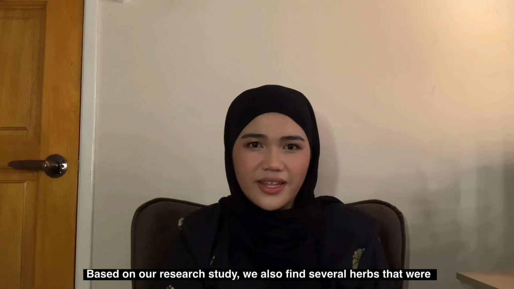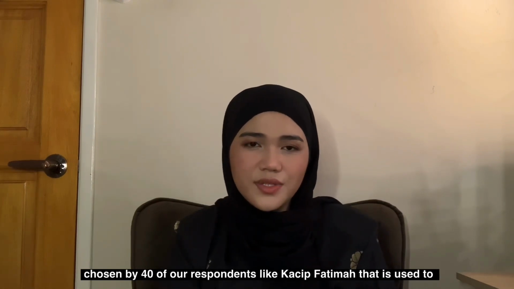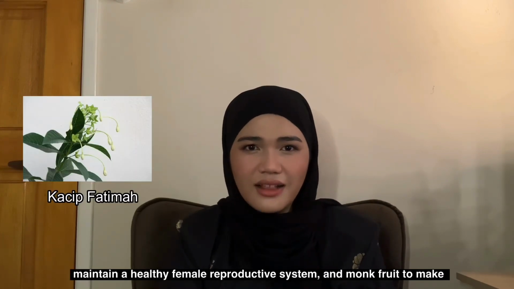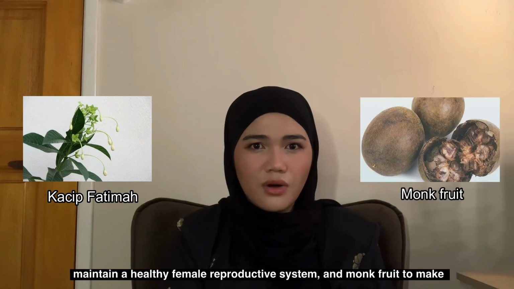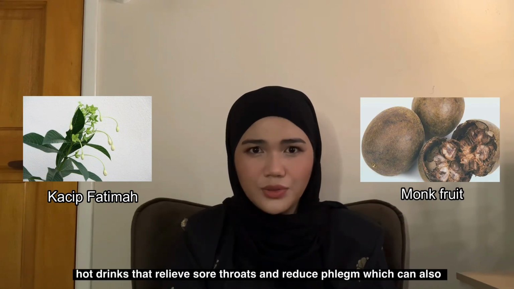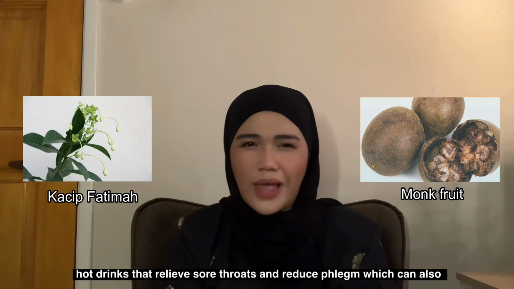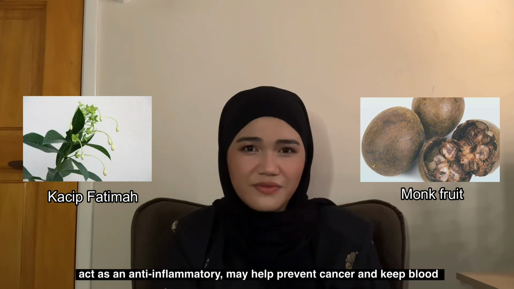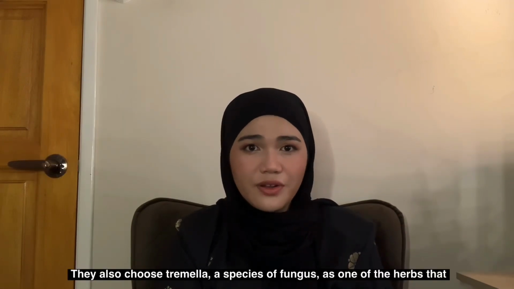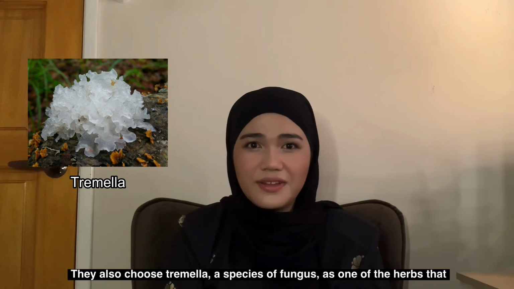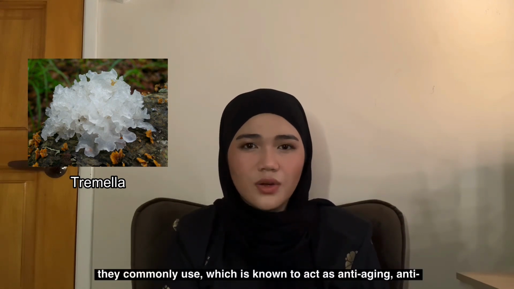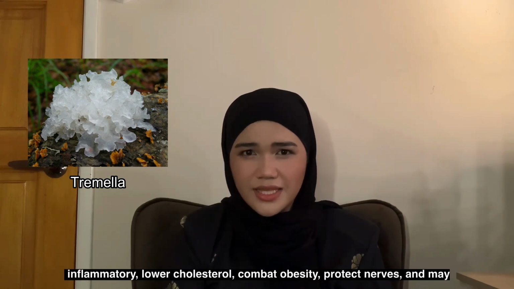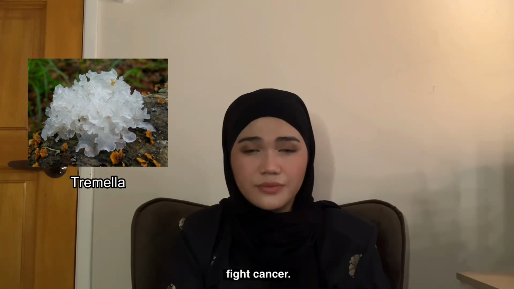Based on our research study, we also find several herbs that were chosen by 40 of our respondents, like Kacip Fatimah that is used to maintain a healthy female reproductive system, and monk fruit to make hot drinks that relieve sore throats and reduce phlegm, which can also act as an anti-inflammatory, may help prevent cancer and keep blood sugar levels stable. They also choose tremella, a species of fungus, as one of the herbs that they commonly use, which is known to act as an anti-aging, anti-inflammatory, lower cholesterol, combat obesity, protect nerve, and may fight cancer.